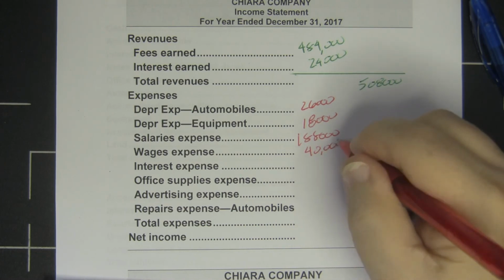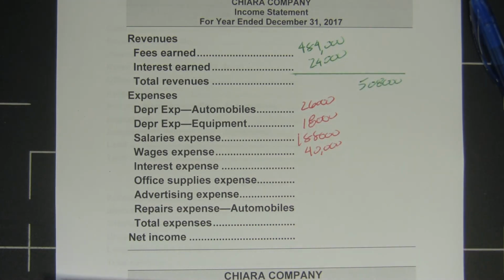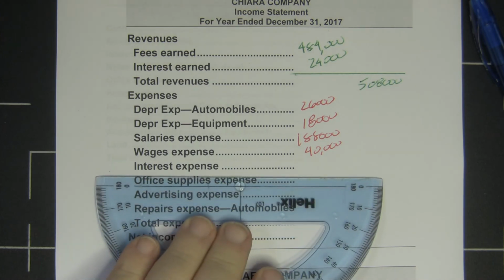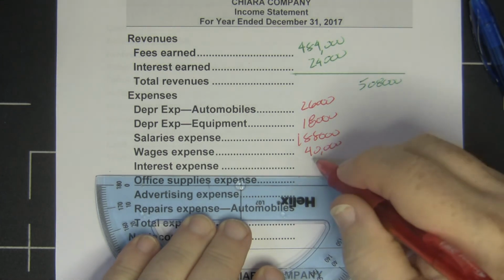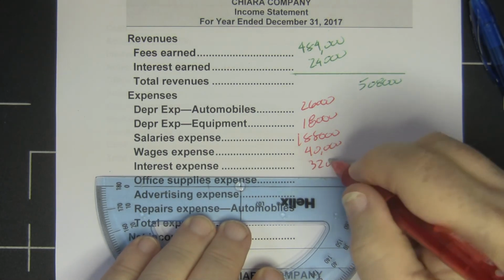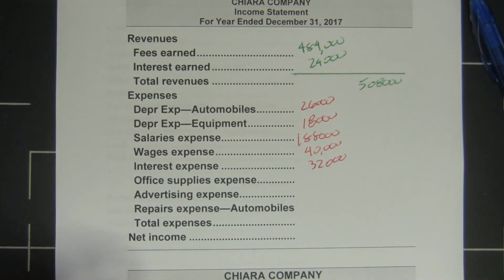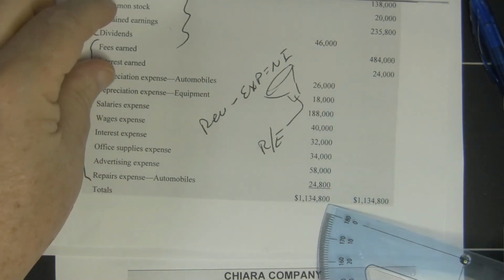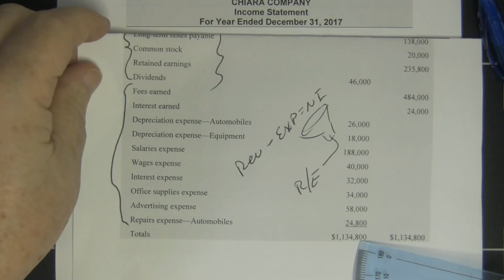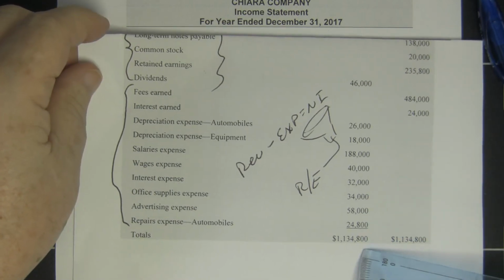Now that may give some of you pause, thinking that salaries and wages are the same. Many companies keep them separate. Salaries are annual fees, wages are hourly. Some companies put them together, some keep them separate. Then we have our interest expense, $32,000. And again, just to remind you, I'm just coming down this list right here from the adjusted trial balance of all of the expenses.